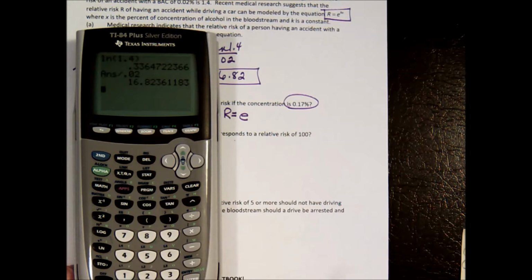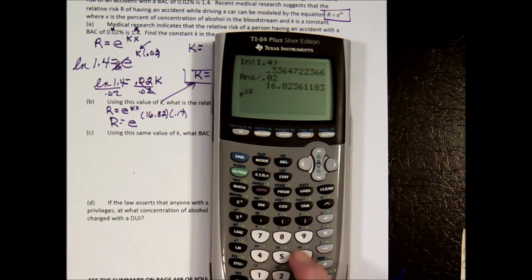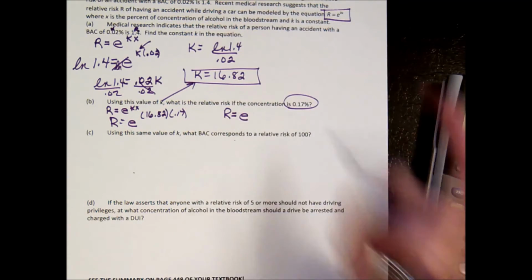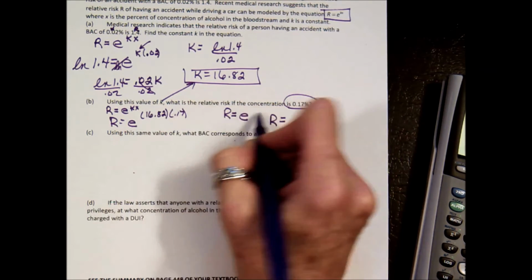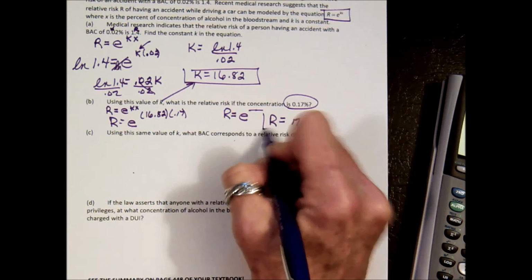Now, you can either multiply these first, or you can do this in your calculator. You're going to say e, which is right here on the ln key. That brings up the e. And what do I want to put up there? I want to put in the exponent land 16.82 times 0.17. That's all up there in the exponent land. Hit enter, and you will see 17.45 or 17.5. So the relative risk, R, equals 17.5. That is your relative risk.